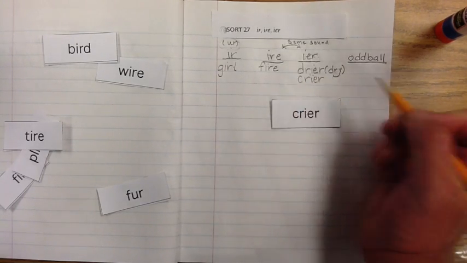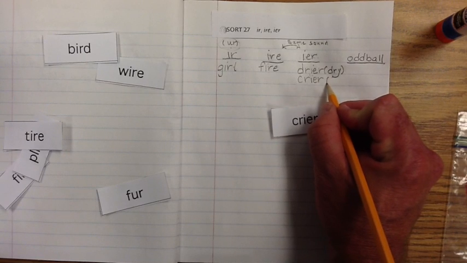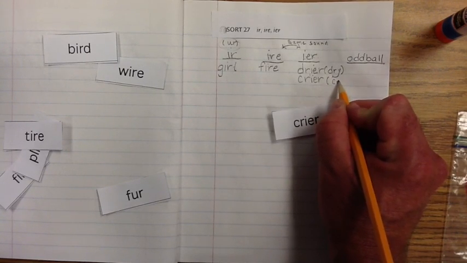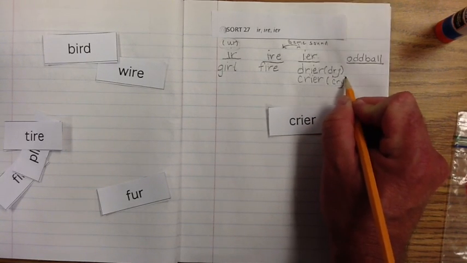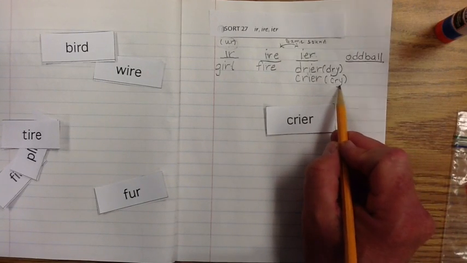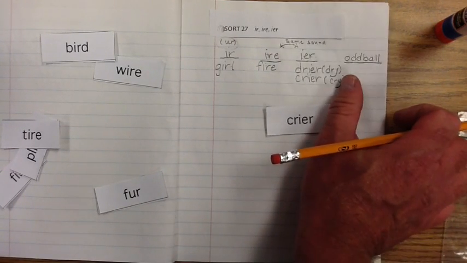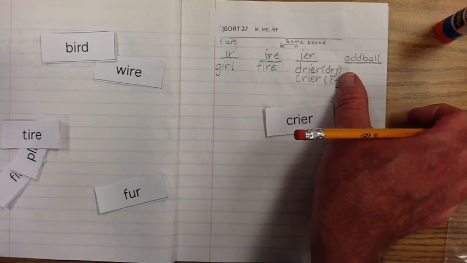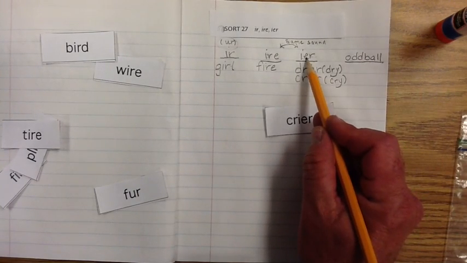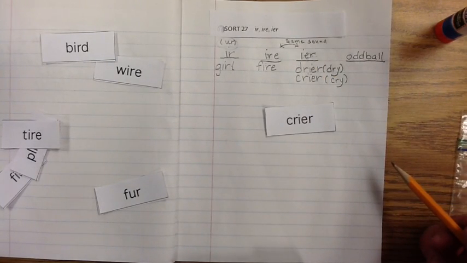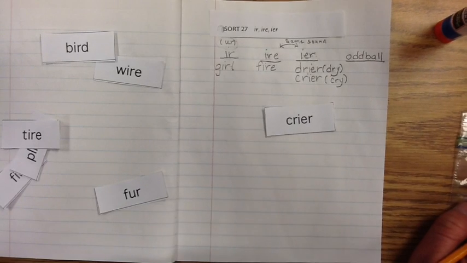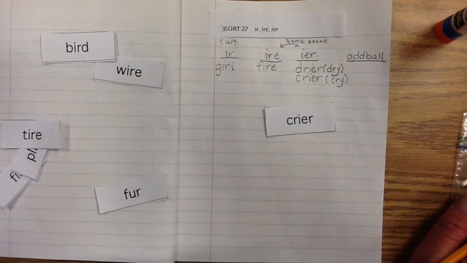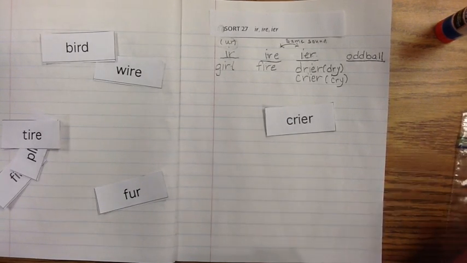What's the base word for crier? Again, in parentheses, I'm going to put the base word, which is cry. So to go from cry to crier, we have to drop the Y. Right? Drop the Y and add our exemplar, IER. A person who cries. A crier. The one's crying because the other one's drier. Just kidding. Alright, let's move on.